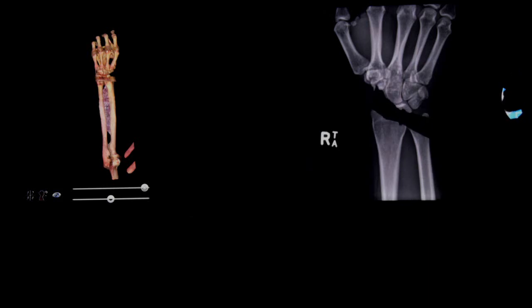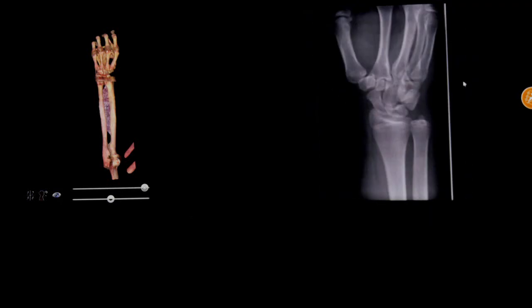So again, scaphoid, lunate, triquetrum, pisiform, trapezium, trapezoid, capitate, hamate. So those are your carpal bones, 8 of them. Be able to identify them on any radiograph. Okay? Moving on. Let's go to a forearm.